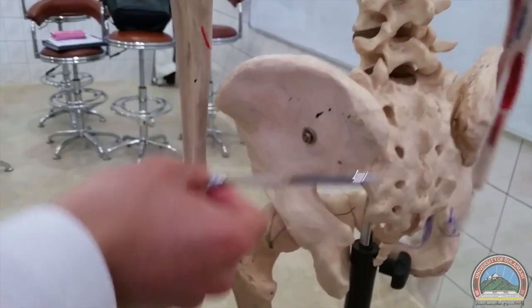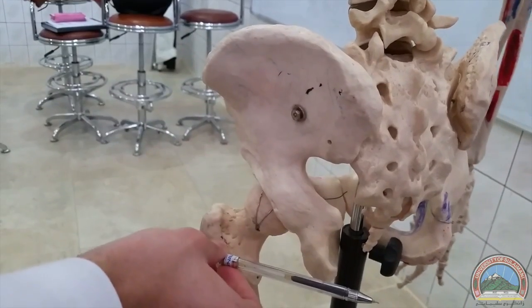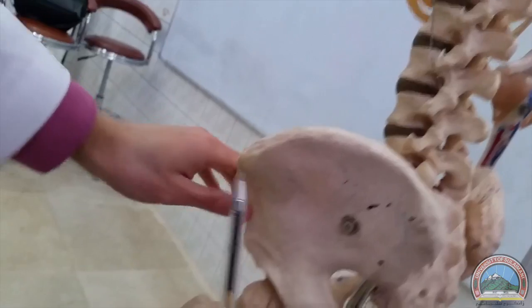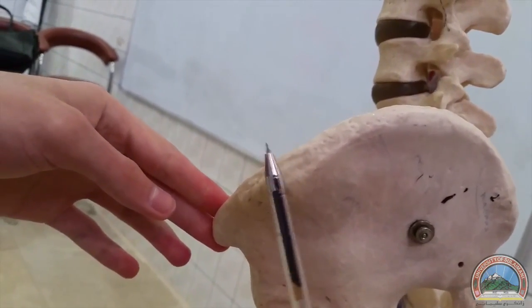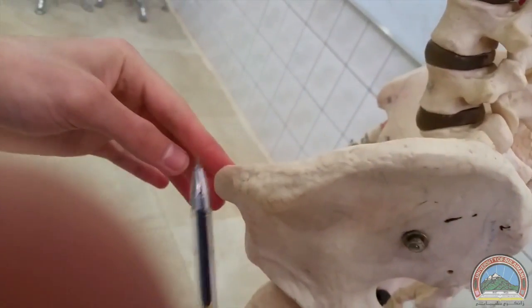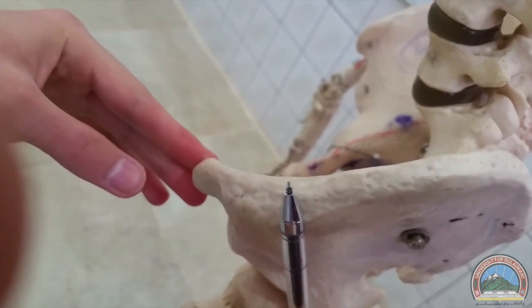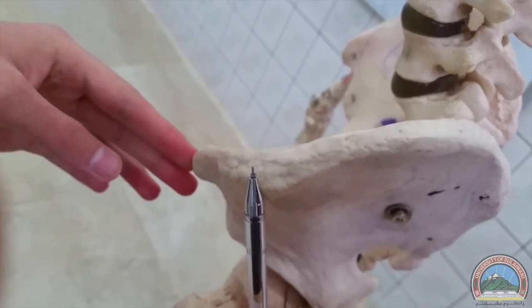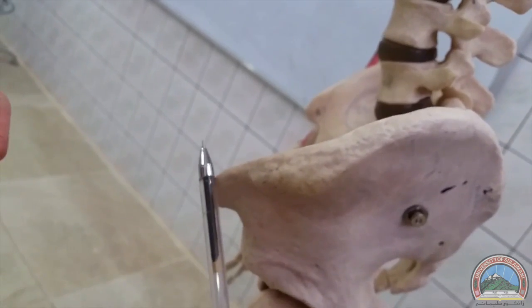So this is the left hip bone, posterior view, the iliac tubercle, this elevation, about 5 centimeters behind the anterior superior iliac spine.